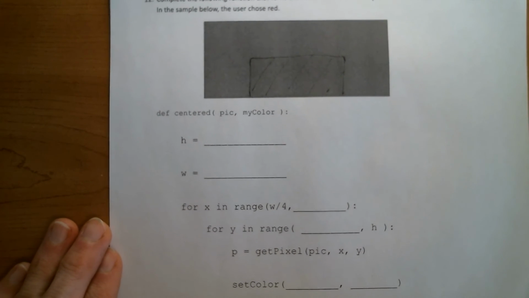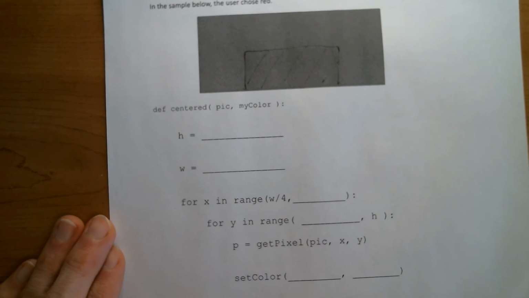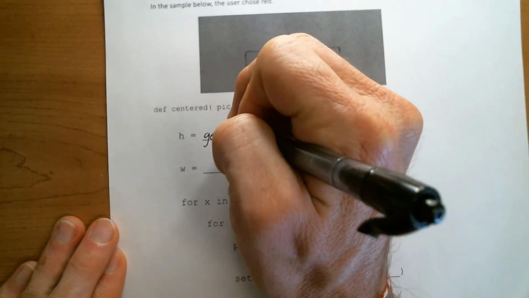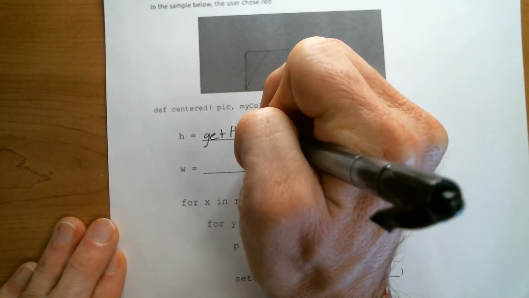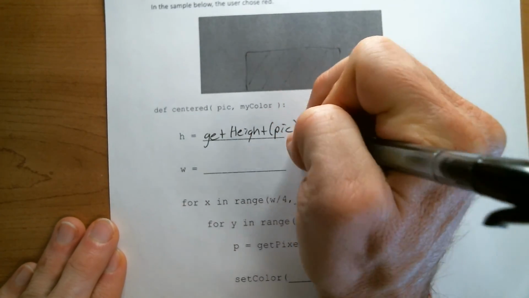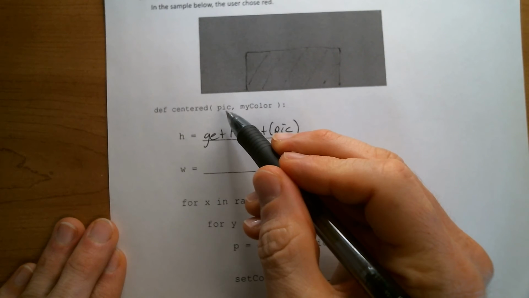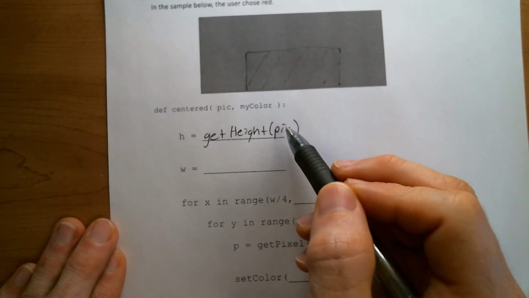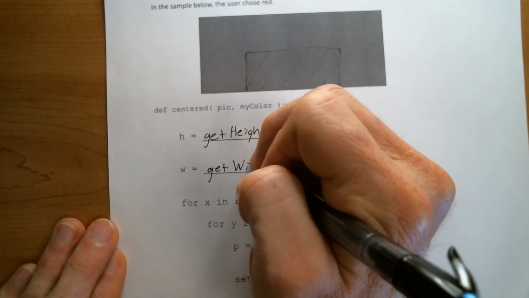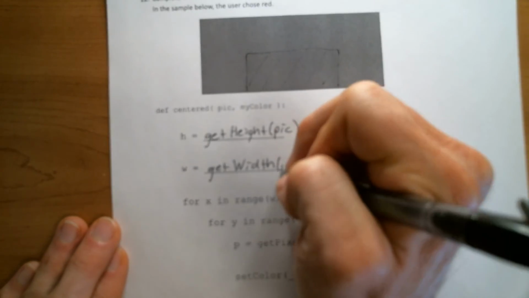Let's fill in the blanks here. So h is presumably going to be the height of the picture, so we would need our get height function. And we're going to use the pic input that this function defined. Width is going to be get width of pic.